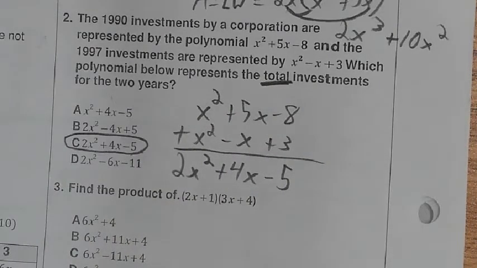Questions? Anybody still need to copy that down? Make sure you are changing your answers.